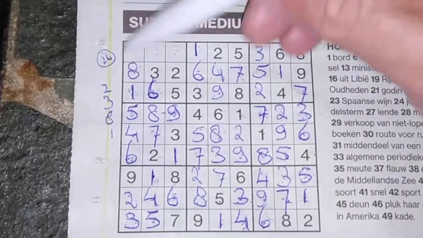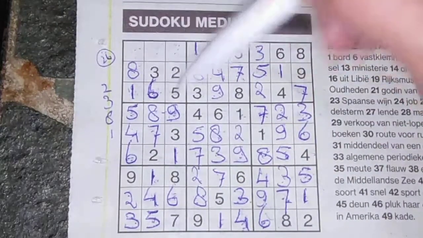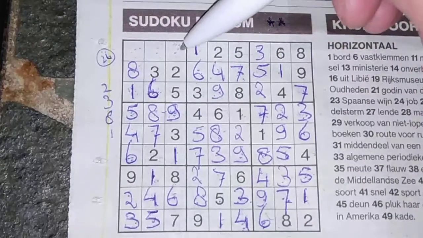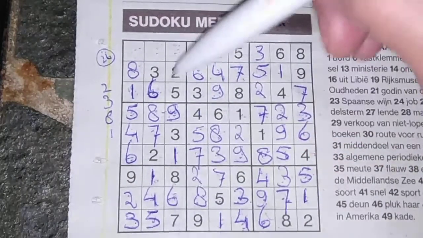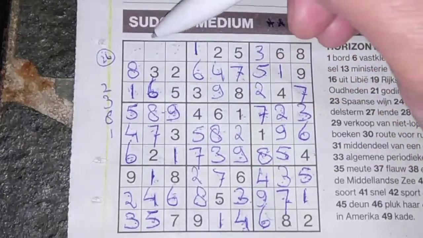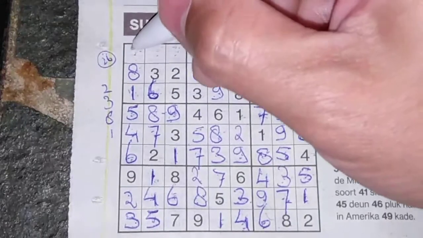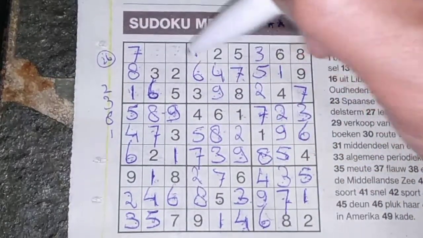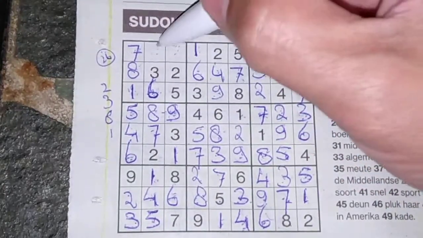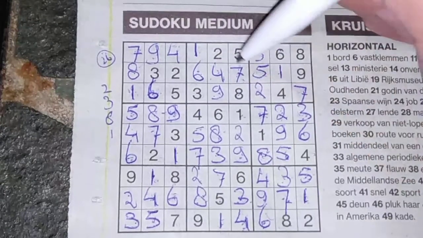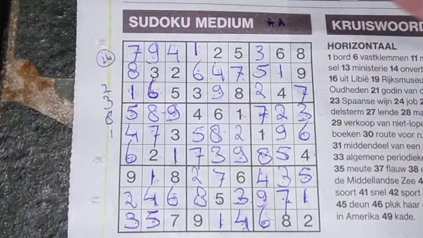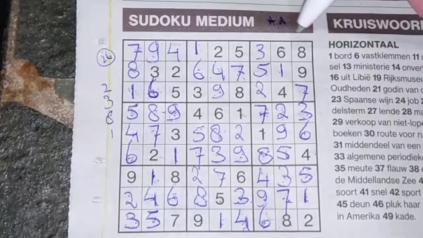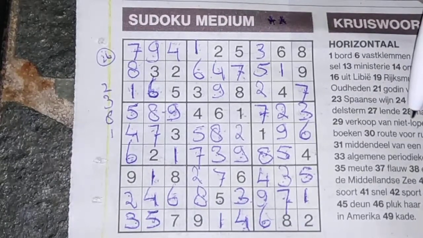And the final 3 numbers of this big square, 9, 7, and 4. We have a 7 here, no 7 here. Here also a 7, no 7 there. The only place for the 7 should be there. 9 and a 4. We have a 9 here. No 9 there. 9 should be here. And the 4 goes there. Finish in 16 minutes. Alright. Great Sudoku. I like this.